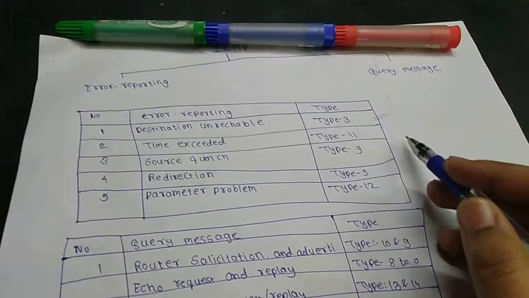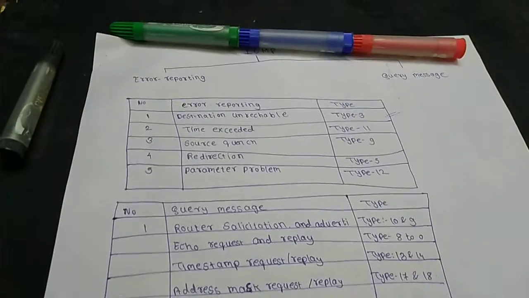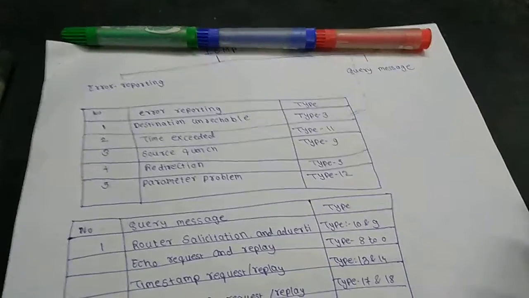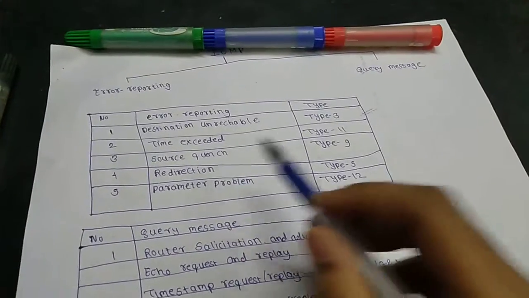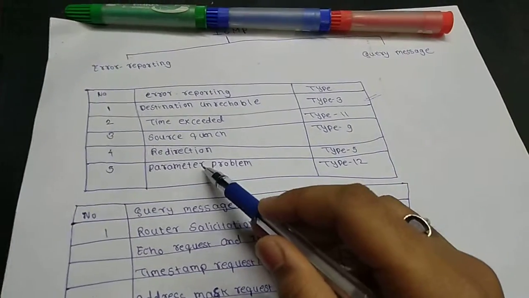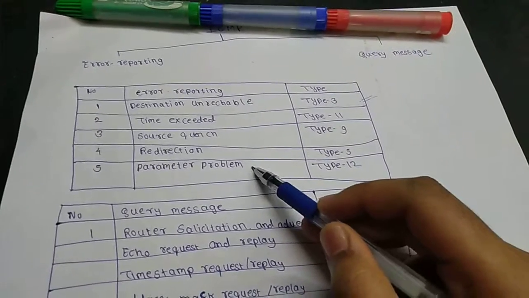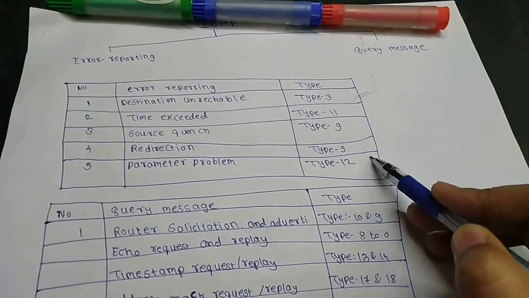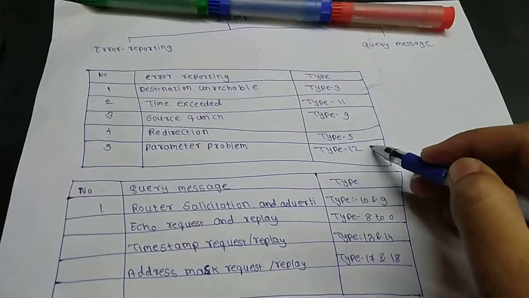So it is a type 3 error. Then time exceeded is type 11. Source quench is type 4. Redirection is type 5. Parameter problems is type 12. So these are five errors.